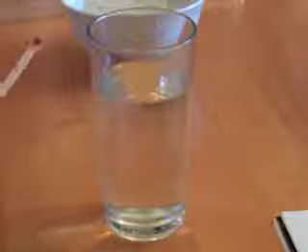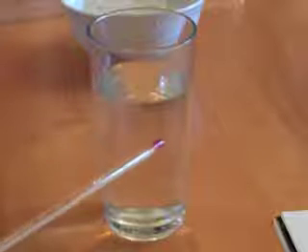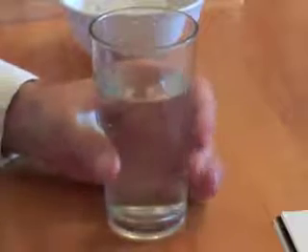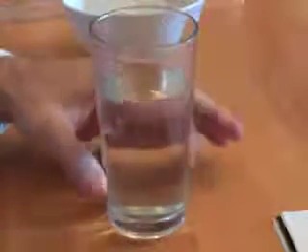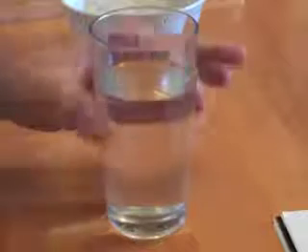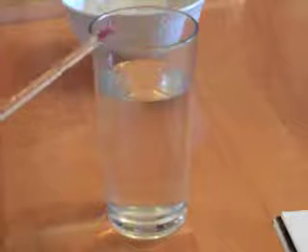So what I've got here again is a setup, pretty simple. I've got a glass with water in it that's a little bit warmer than room temperature water. You can see the glass is completely clear here. There's nothing crazy going on the outside of it. It's totally dry. And I've got my thermometer again from the second experiment that we did.